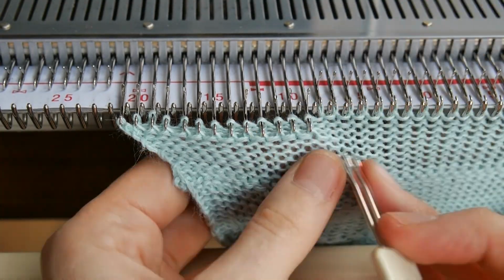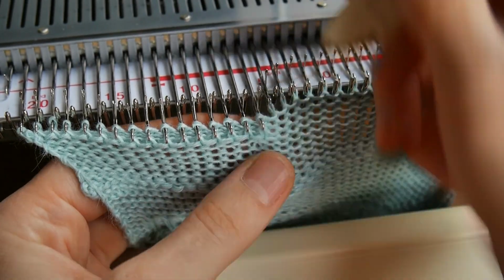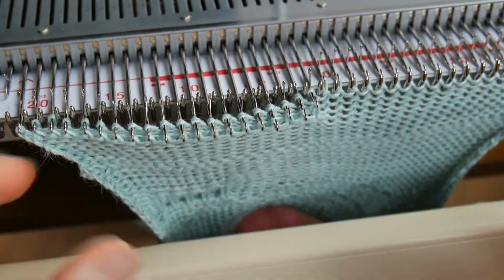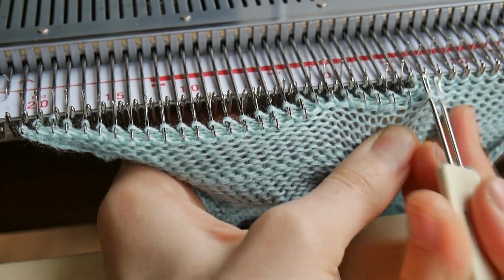You can adjust this technique however you want. You can choose to pick up a few stitches and then leave some, and then you can alternate that for the next row, or you can pick up stitches from different rows. Have a play and see what you can create.